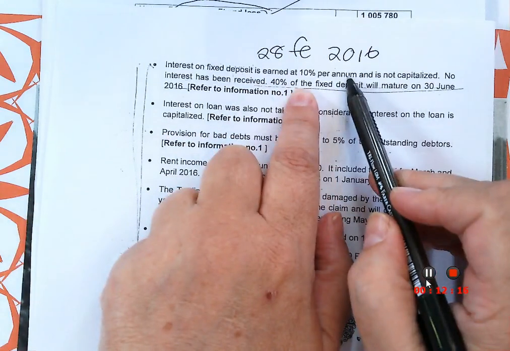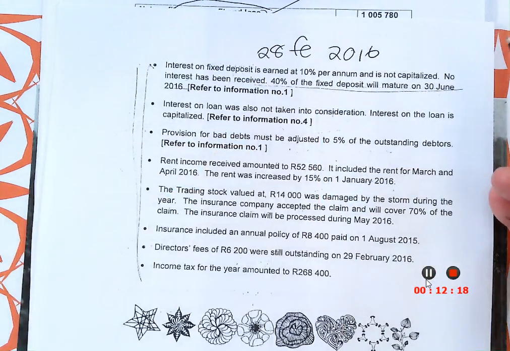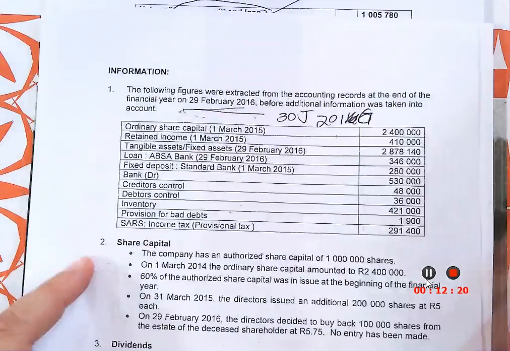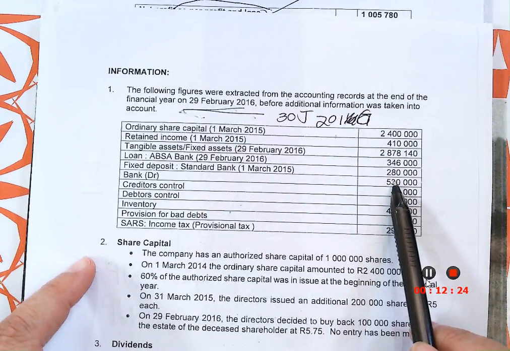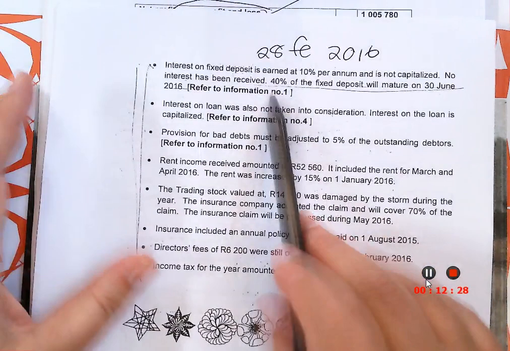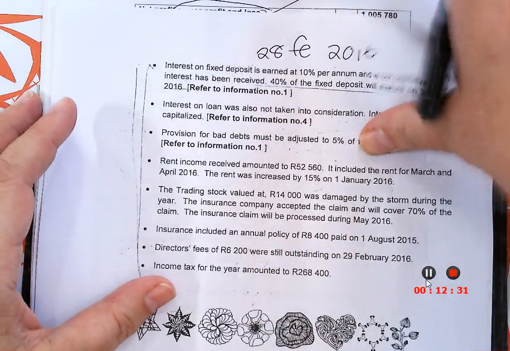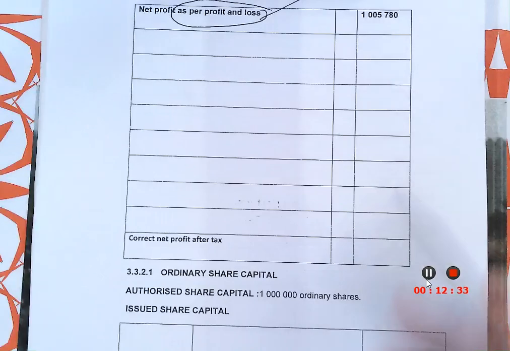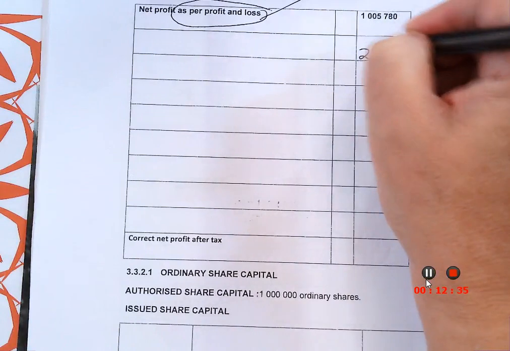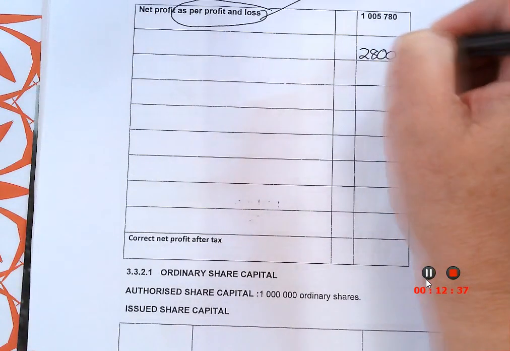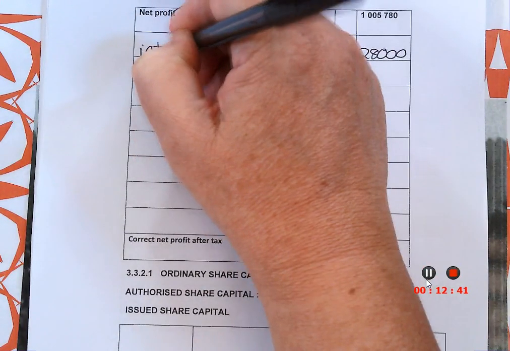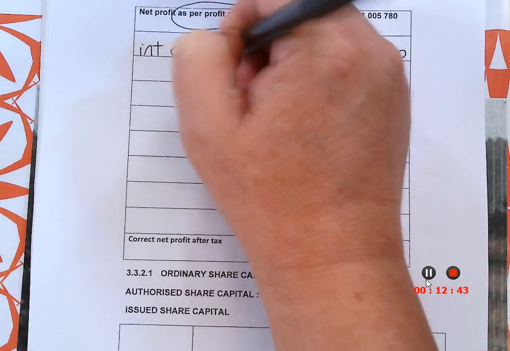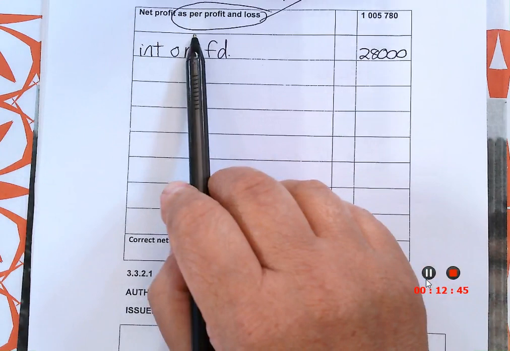I'm going to worry about the 10%. So let's go look. What's my fixed deposit? It is 280. 280 times 10% gives me 28. Can you see why I will add it to my profit?